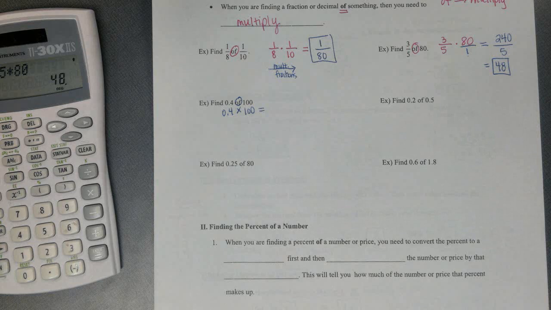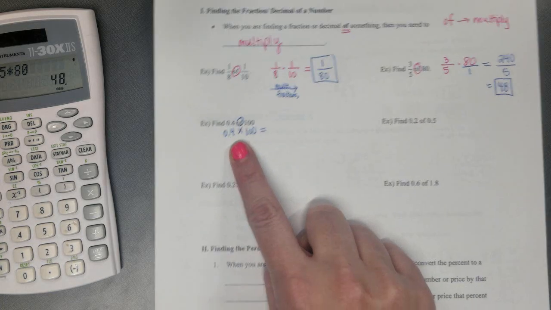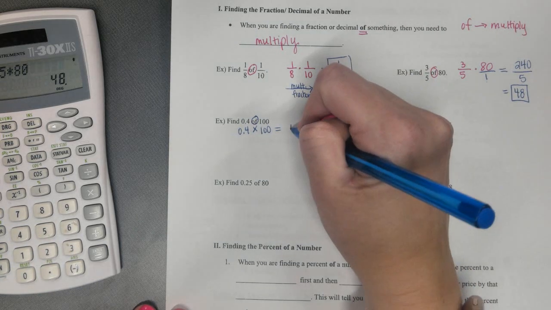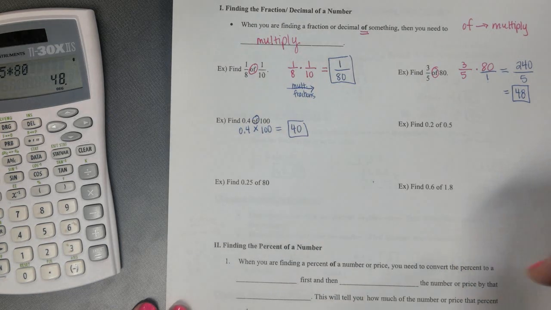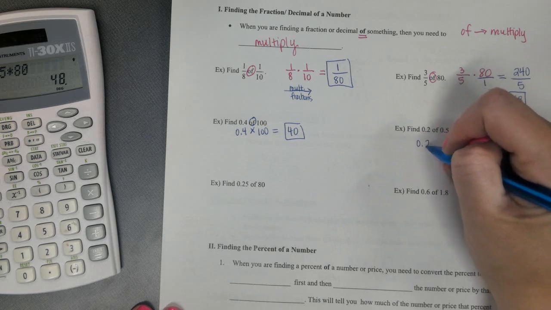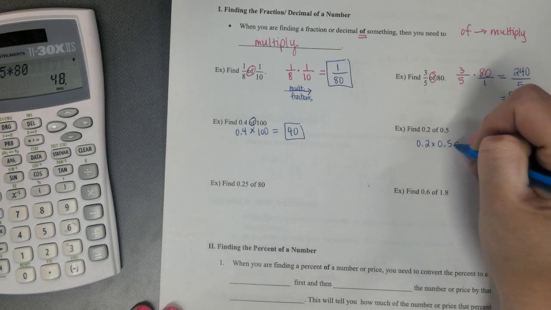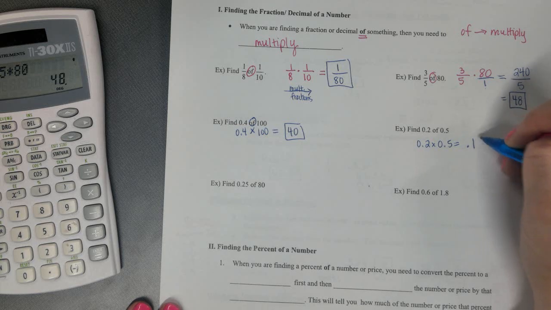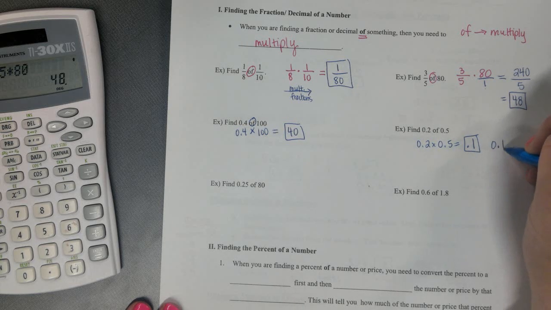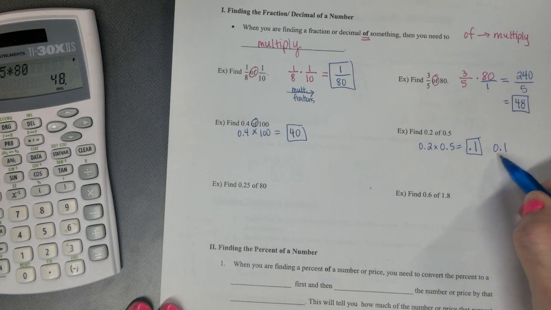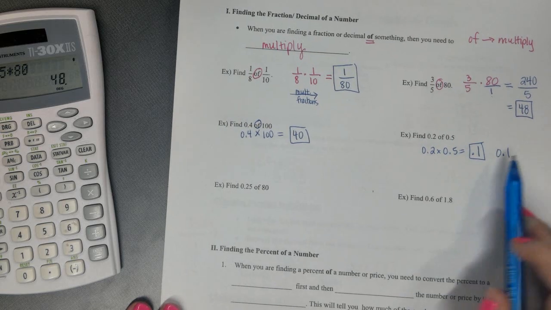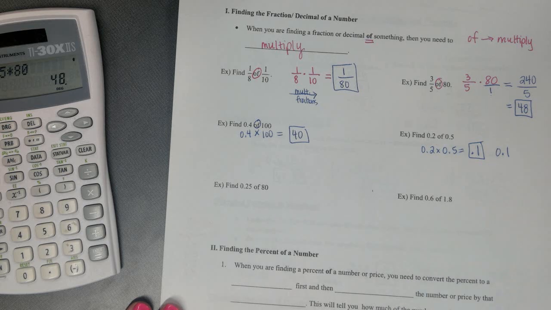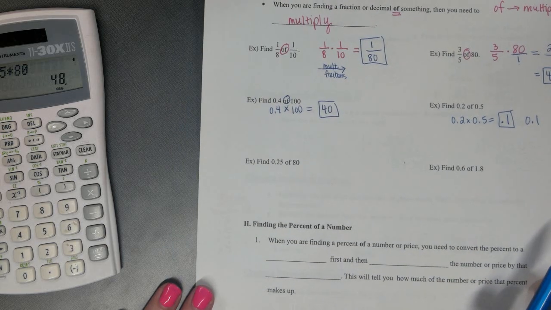Okay, so Julie, will you tell me what you got for this one, the 0.4 times 100? Great. 40. And then Avery, will you tell me what you got when you did 0.2 times 0.5? Good. And you guys can write this as 0.1, or you can write it as .1. Either one of those are fine. Those mean the same thing. Anytime you have zeros in front of the decimal, those are optional.